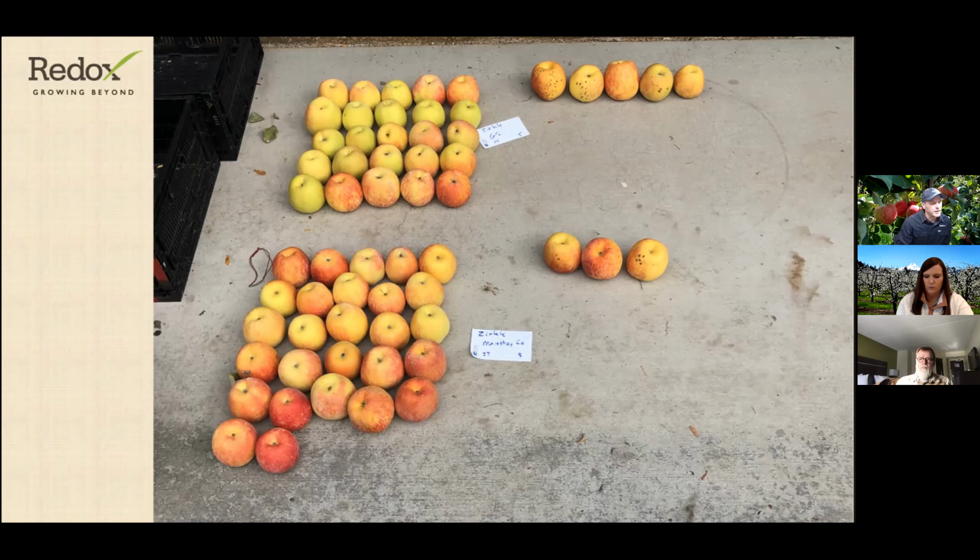So if you're picking an 80 bin to the acre crop, a box and a half per bin translates into a fairly significant difference in the amount of packable fruit. So it's substantial, and this program is somewhat more expensive than a traditional program, but an easy return on investment in the program.